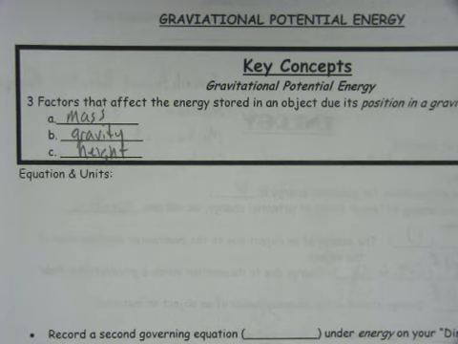So mass, gravity, gravitational field, and then the height. So instead of just dropping the shot put a foot off of this particular individual's head, maybe you want to climb to the top of a tall building and drop it that way. So those are the factors. Kind of weird to think about it that way, but I think it helps you understand the concept. So those are the three factors that affect gravitational potential energy. Remember, we have all different kinds of potential energy. One of those is called gravitational potential energy.